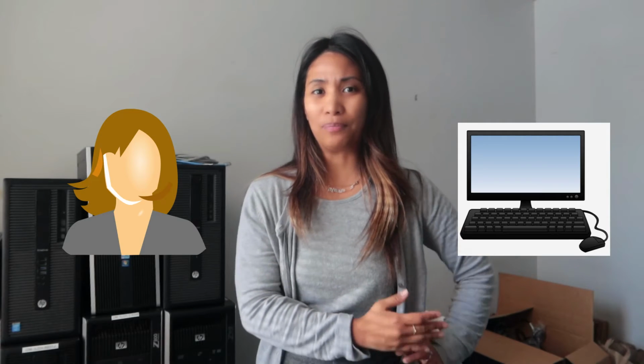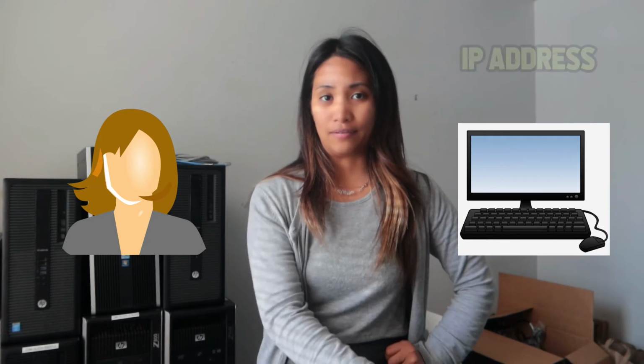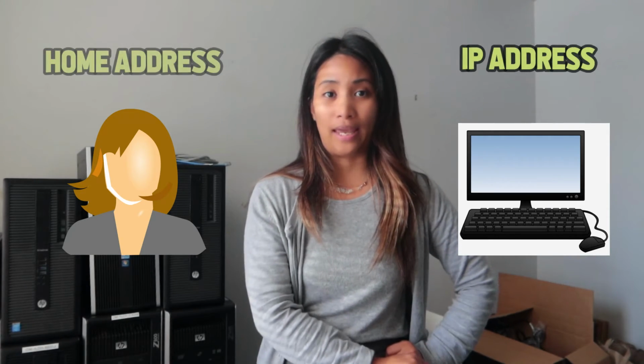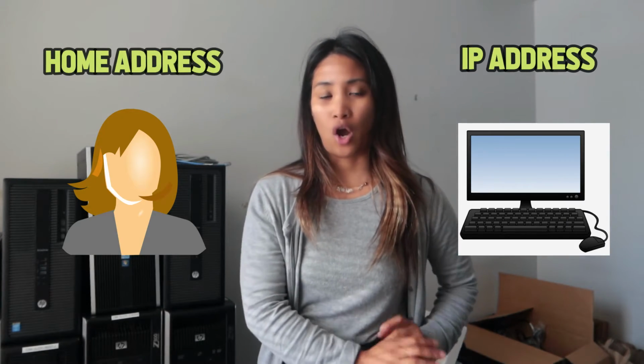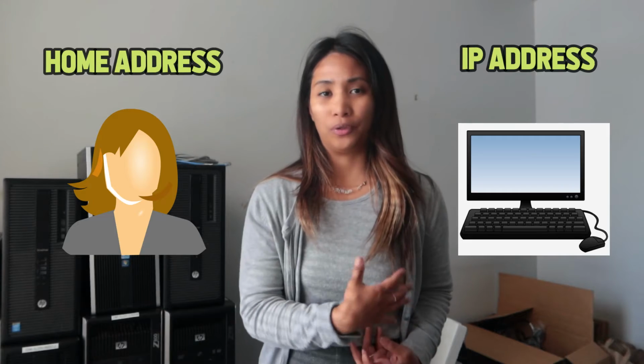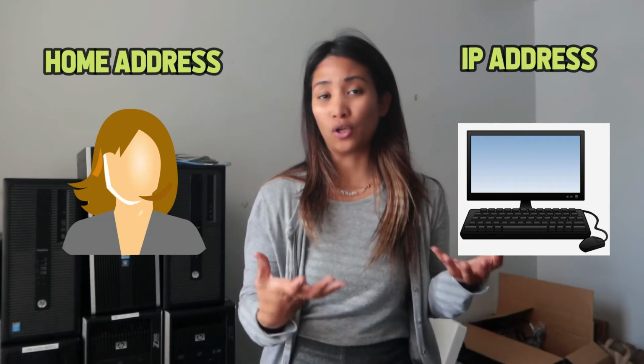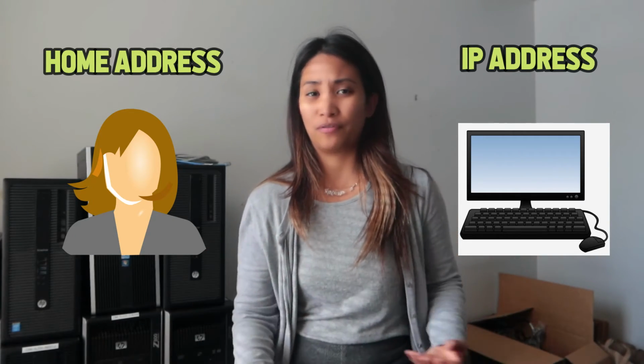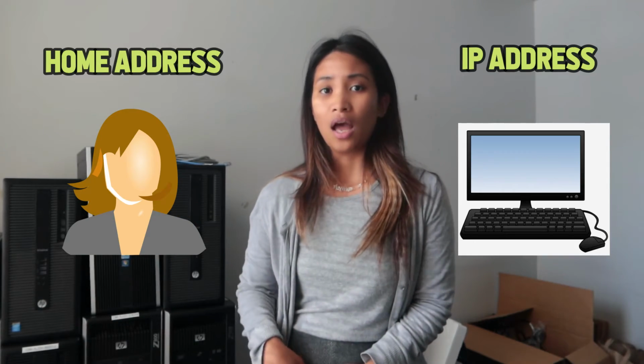And now I am going to compare an IP address to a home address. Every person lives in a house or a home, and they have an address for a home or apartment or building they are living in. That is also unique to a person, but it can also change, like if we move to a different state or a different house.